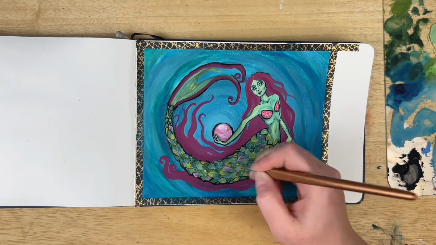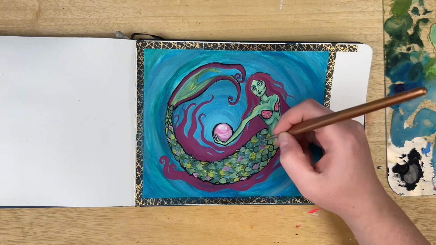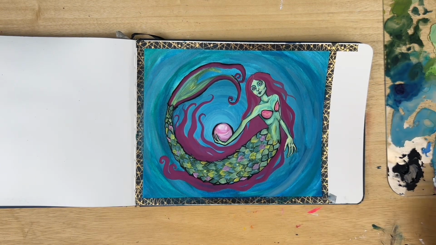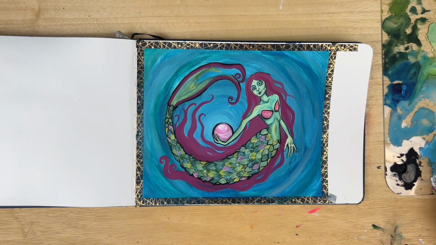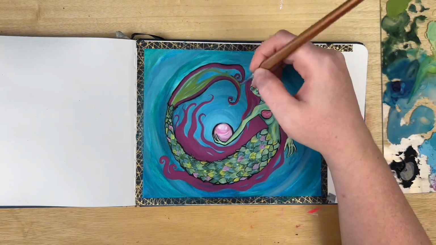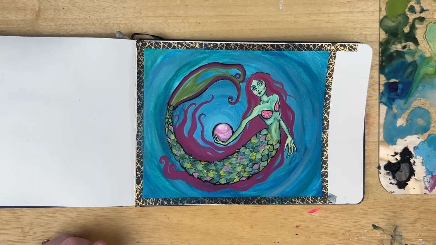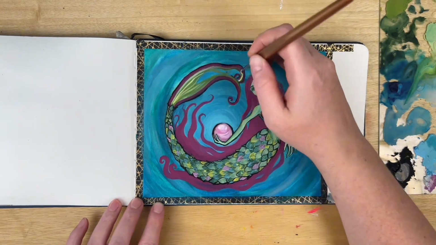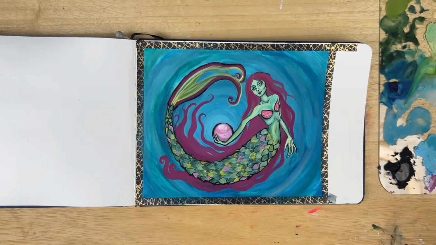So I think that there's a time and a place for both reference and practice and study. But there's also a time and a place for play and unbridled creativity, and also practicing using those cataloged references in the back of your brain. I think both are important.